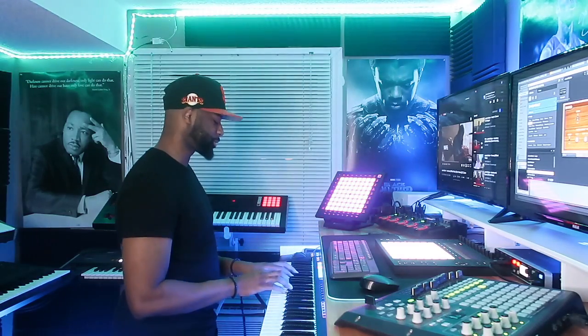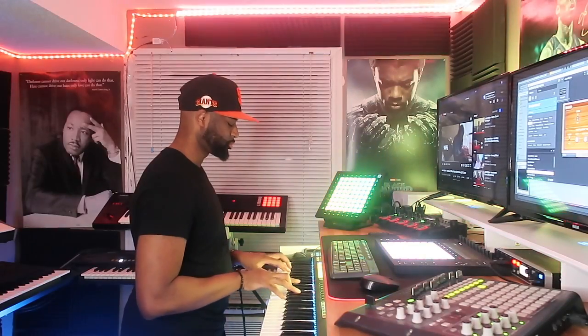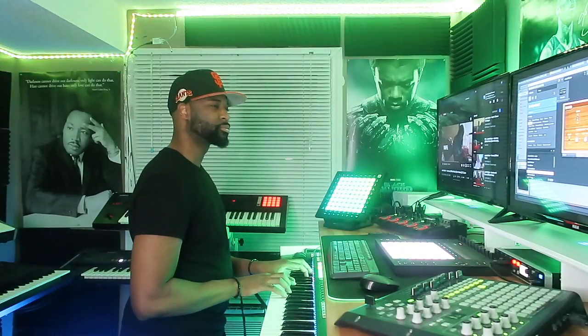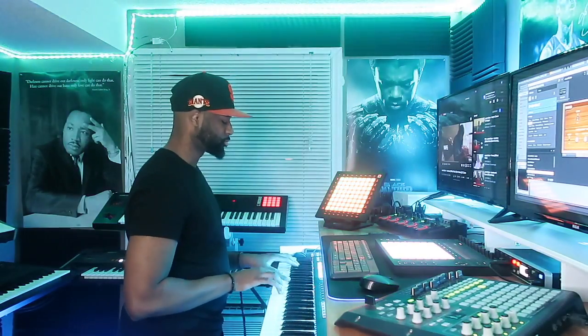Number 2, the combination of the noise and mod wheel take this instrument to a whole other level. So when I play Free Falling, listen to the noise and the mod wheel effect. This instrument is amazing and I love using it.